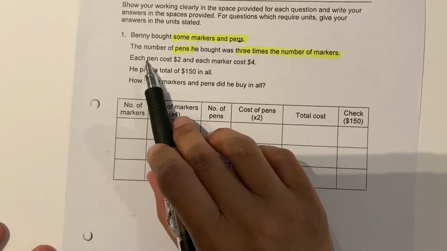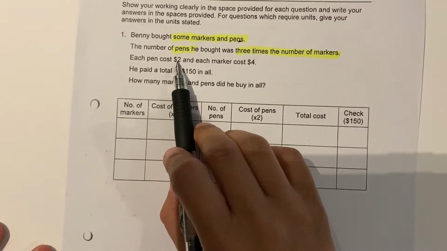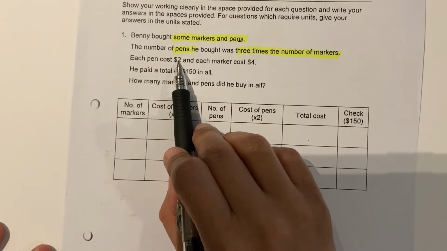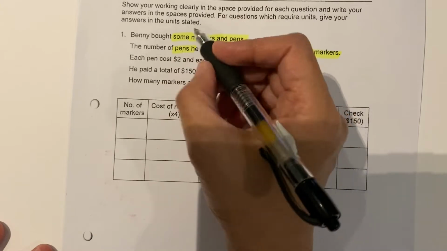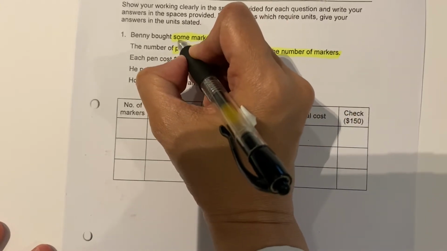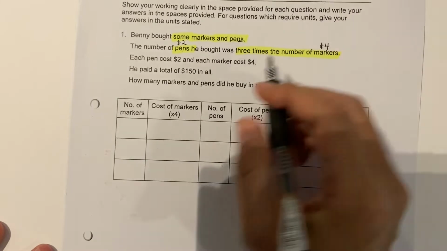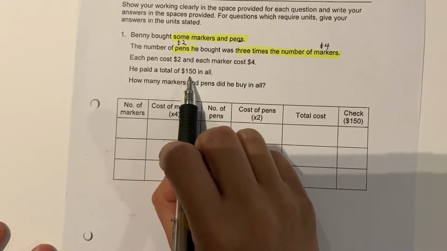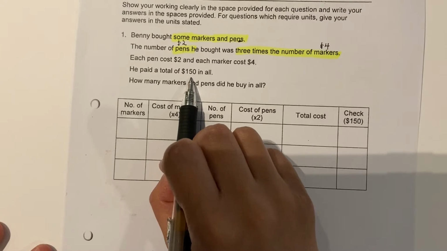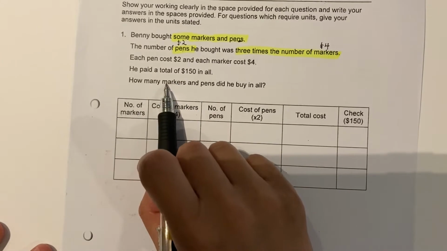So each pen costs $2. So you know your pen here is $2 each, and each marker is $4. Now he paid the total amount of $150. So how many markers and pens did he buy in all?